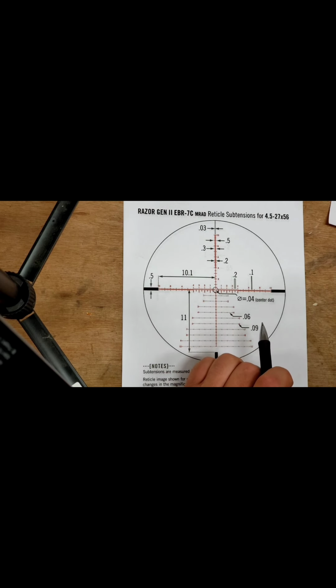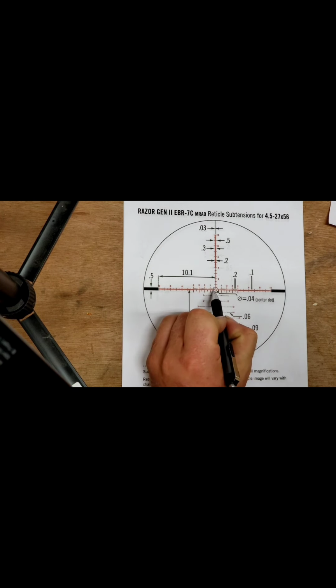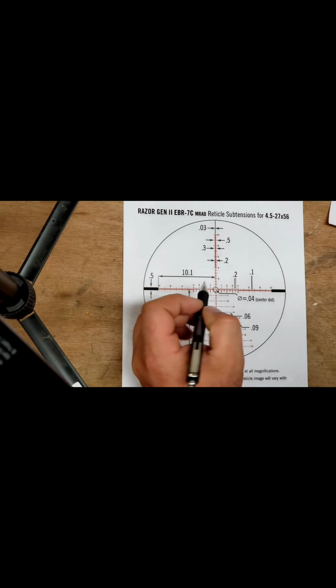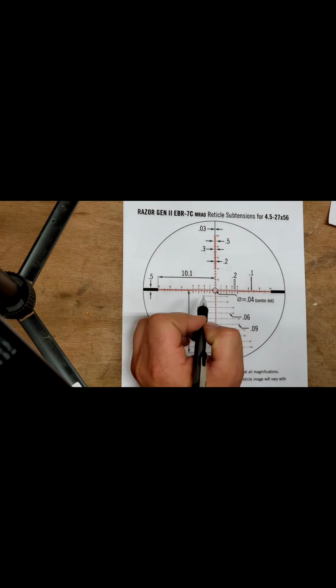On a second focal plane scope, if I have the magnification set at 12, and that is where the subtensions are correct, then my target is going to cover 1 mil on the reticle. But if I turn the magnification up to 24 times, now the target will increase in size. It will double in size.